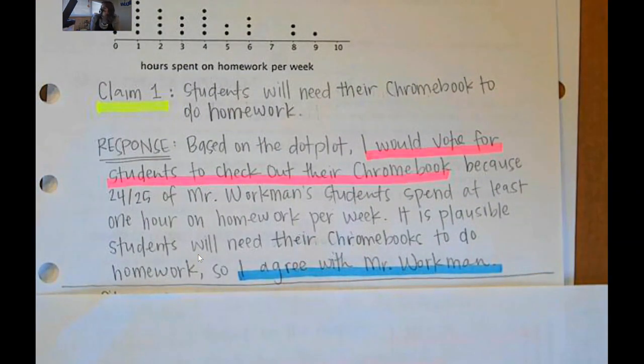Okay, next up, I would vote for the students to check out their Chromebook because 24 out of 25 of Mr. Workman's students spend at least 1 hour on homework per week. So the claim is that the students need it for homework, and what we're looking at is how many students actually did homework. So the only kid that didn't is the kid at 0.